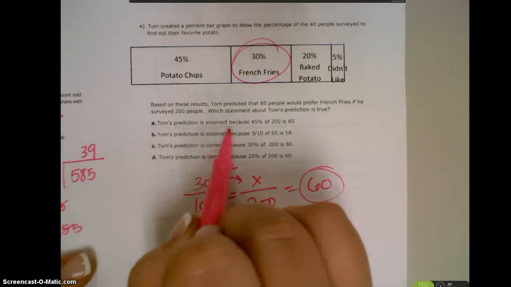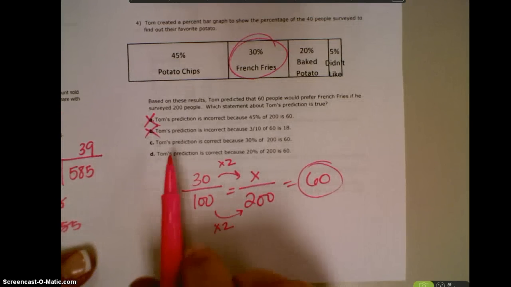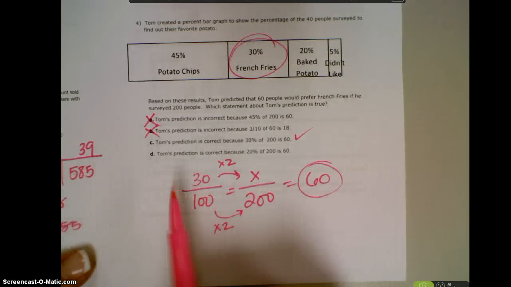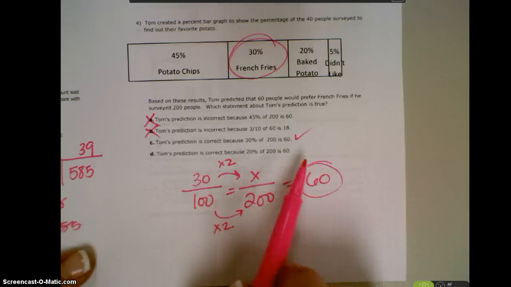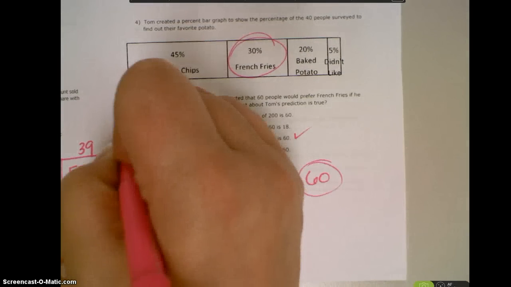Okay, so Tom's prediction is incorrect. Well, nope, it is correct. His prediction is not incorrect, so A and B are gone. Tom's prediction is correct because 30% of 200 is 60. Well, that works. Tom's prediction is correct because 20% of 200 is 60. Well, we didn't do anything with 20%, so that's not correct. Your correct answer is C. All right, next page.